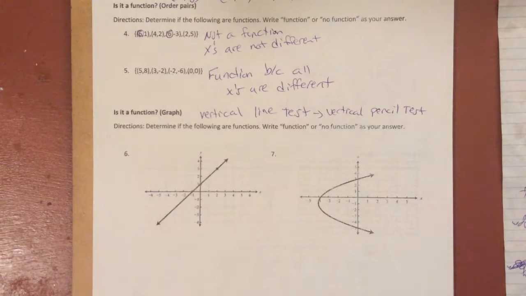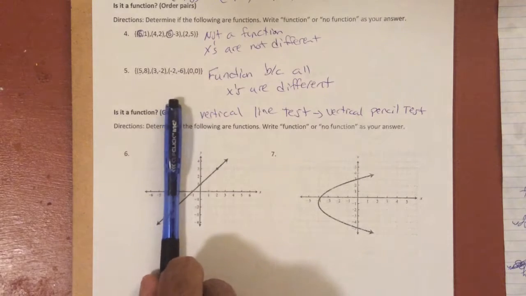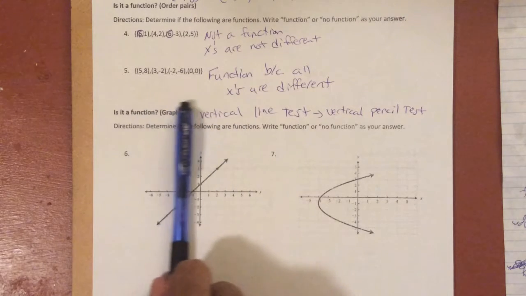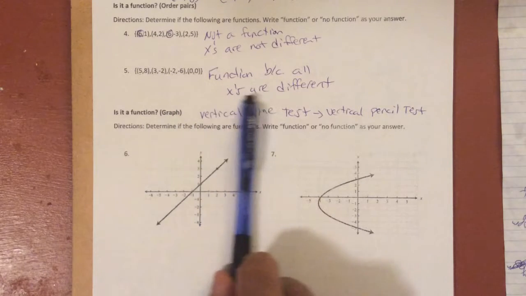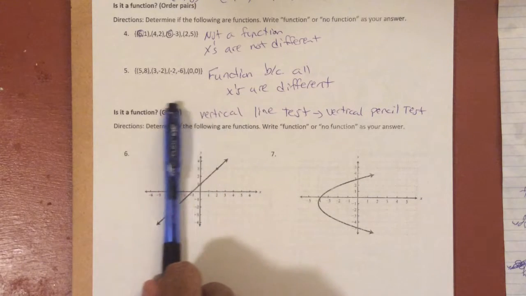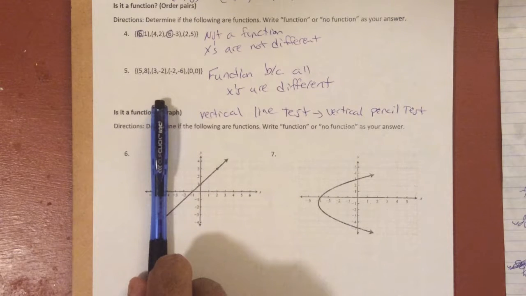Okay? So basically what that means is if I were to put my pencil down and I move it anywhere on my graph, left to right, and remember, your pencil has to be in a vertical form, okay? Up and down, vertical, up and down. If I put my pencil down, as long as my pencil does not touch the graph more than once at a time, then it is a function.